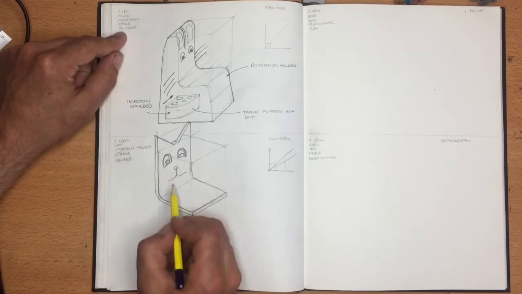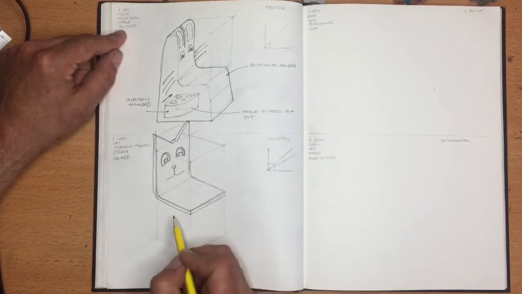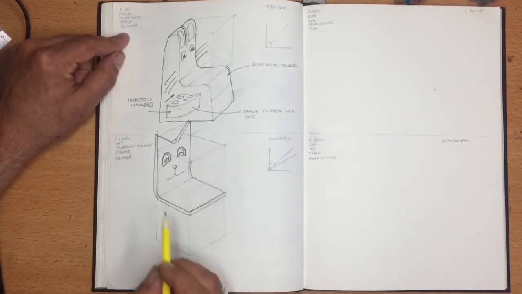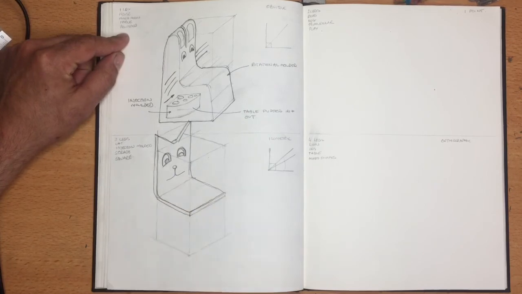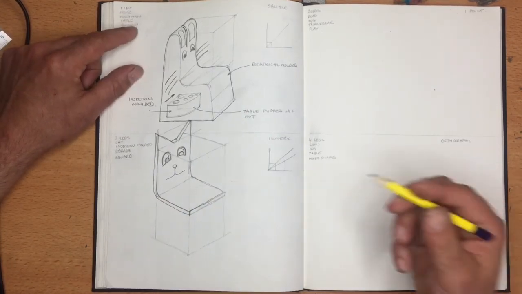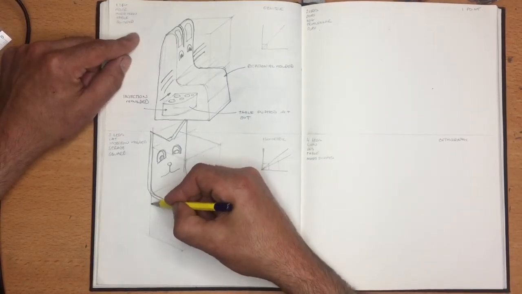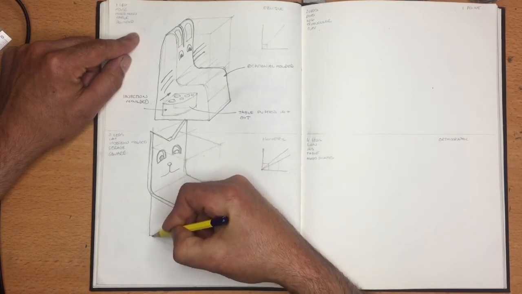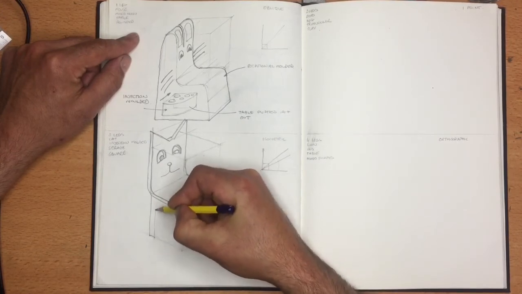Now, injection molded, so this would be the part of the chair that would be injection molded. Got to have storage in it, and it's got to be kind of square. So for the bottom of it, I'm going to try and keep it quite square, and I'm thinking just like a traditional wooden frame or something.